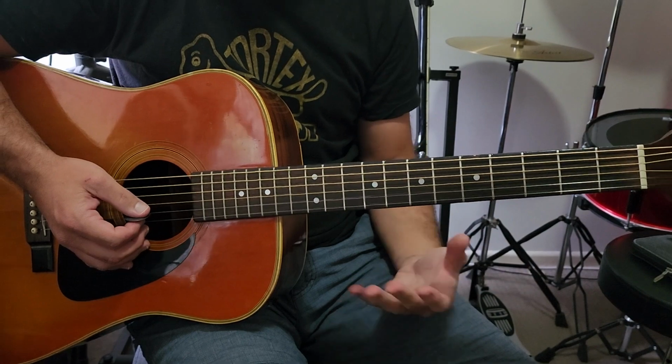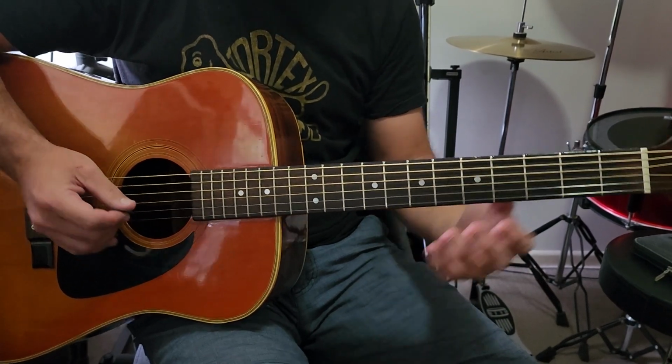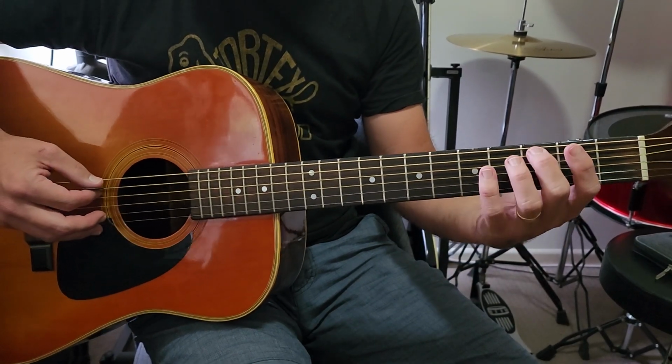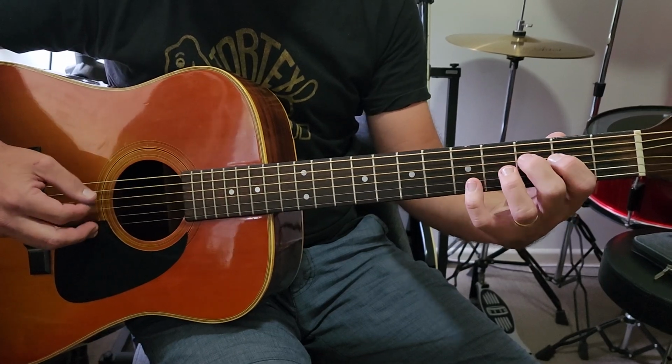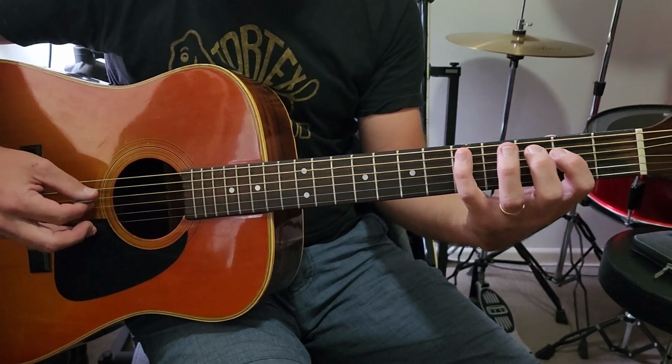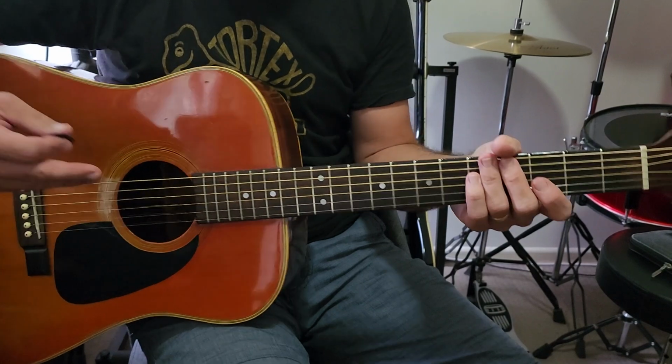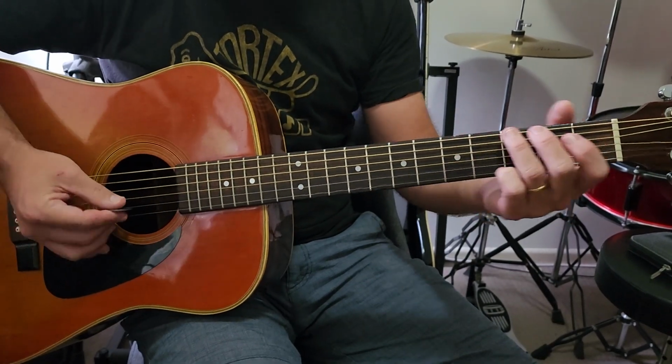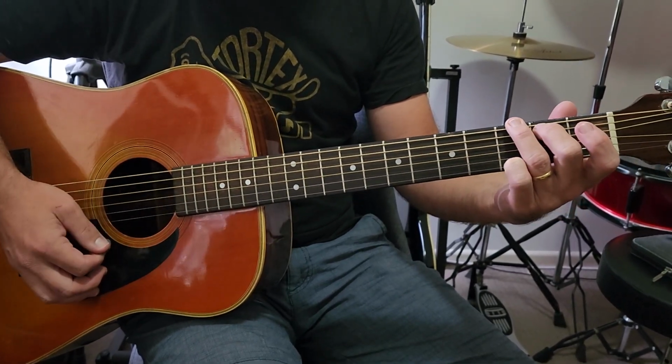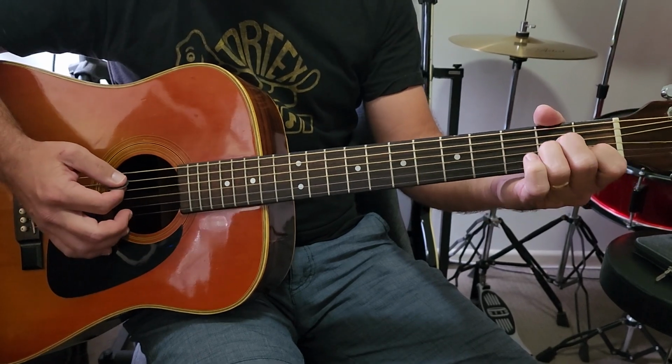Now we're going to move to the next key, which is the key of G, because we counted that in the circle of fifths. C, D, E, F, G: 1, 2, 3, 4, 5. Now let's look at the 6 chords in the key of G major. We have a G, we have an A minor.